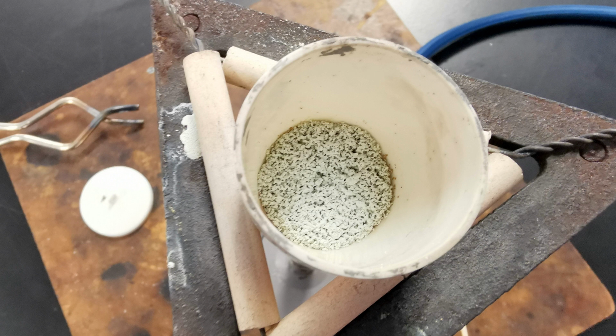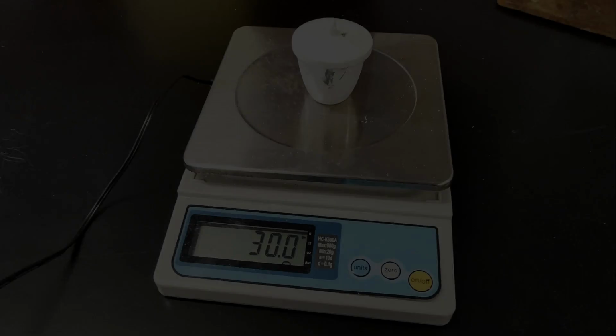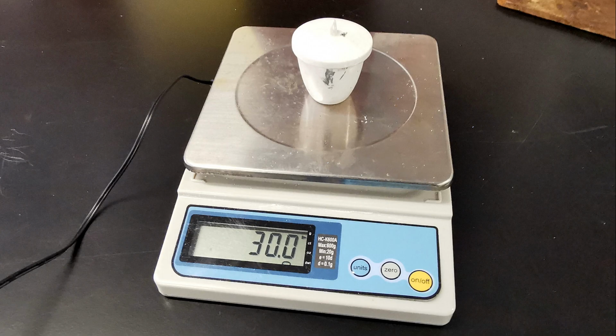So next thing to do is let it cool down. We don't put hot things on our balance. Now it's cooled down. I just left it for another 5 or so minutes to cool down and reweighed it. And now we have a mass of 30 grams. So this is the mass of the crucible and the lid plus the anhydrous, the dry, I guess you could call it, copper(II) sulfate.